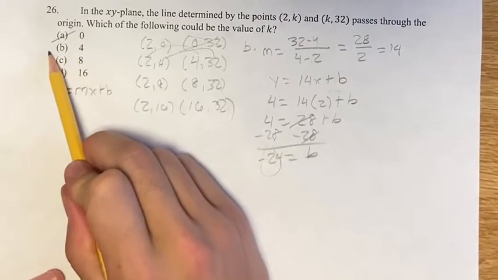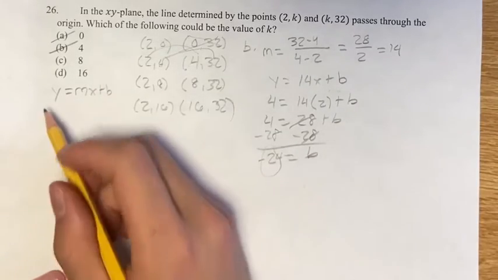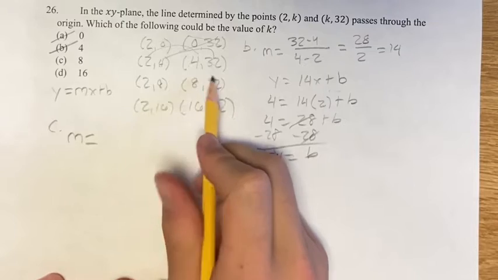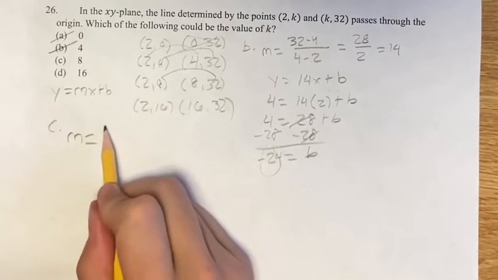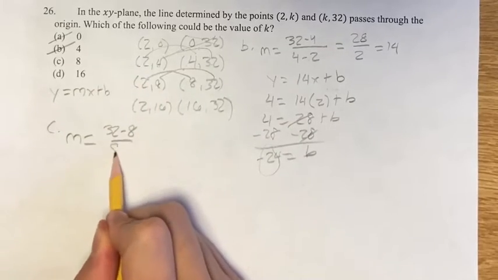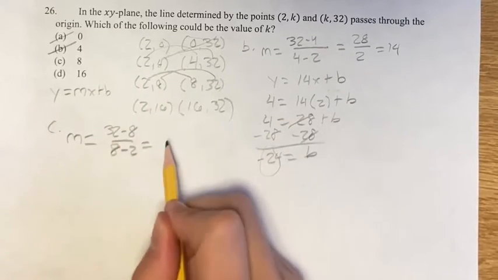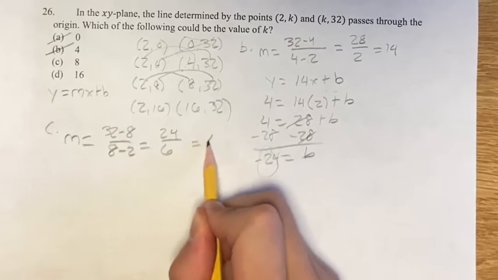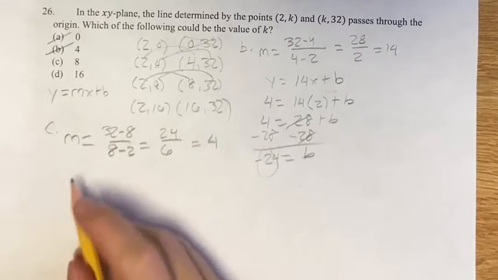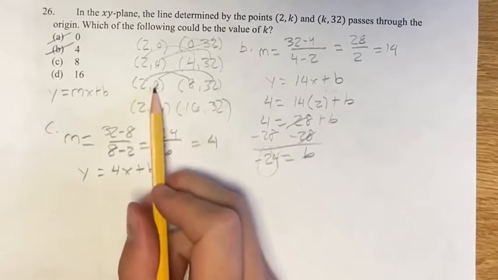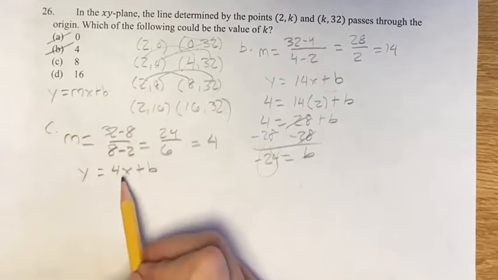So we know it's not A, it's not B. Now we can try C. Your slope is going to be the change in y, 32 minus 8, over the change in x, 8 minus 2. 32 minus 8 is 24, 8 minus 2 is 6, 24 divided by 6 is 4, so your slope is going to be 4. Y equals 4x plus b, plugging in 8 for y and 2 for x.